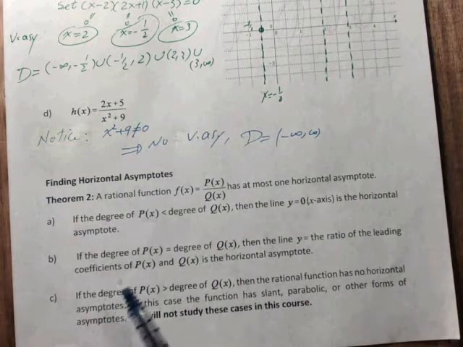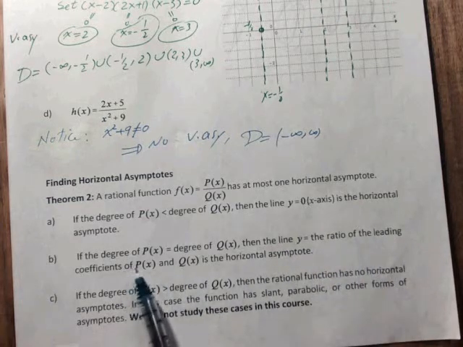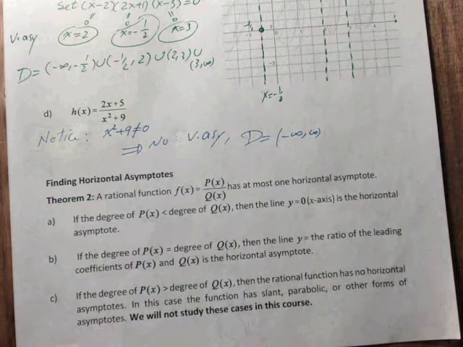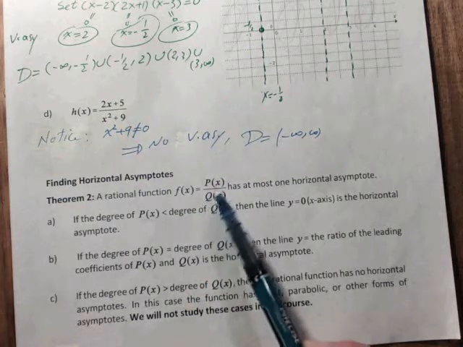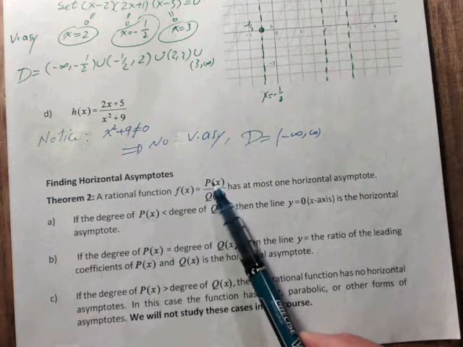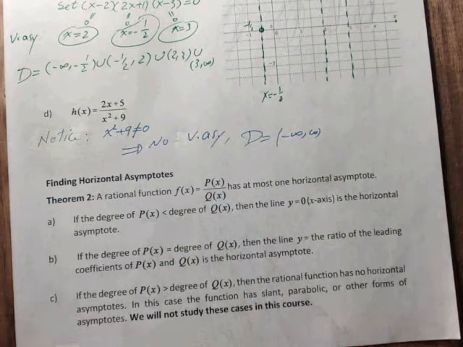It says if the degrees are equal, then the ratio of the leading coefficient of p and q is the horizontal asymptote. Because p and q are polynomials. This p has a leading coefficient. This one q has also a leading coefficient.